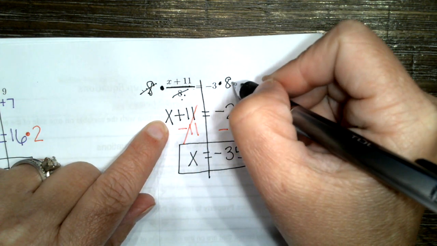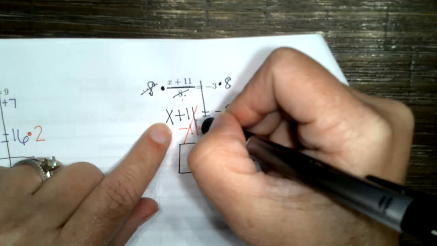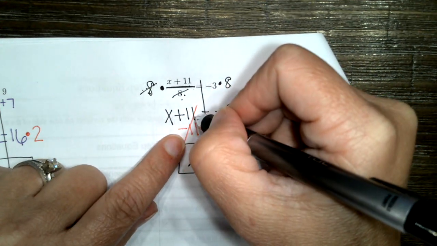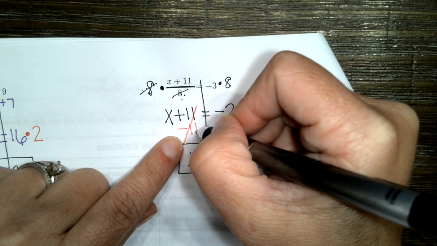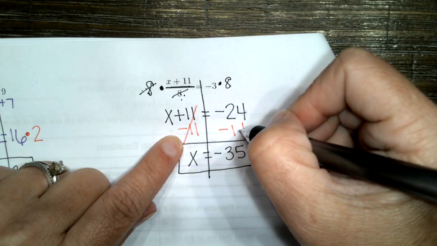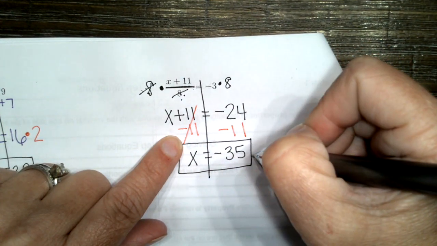And then negative 3 times 8 is negative 24. Everything that was on top is now not married. It can come apart. So a positive 11, take away 11 is 0. Move that 11 over to the other side. Negative 24 minus 11 is negative 35.